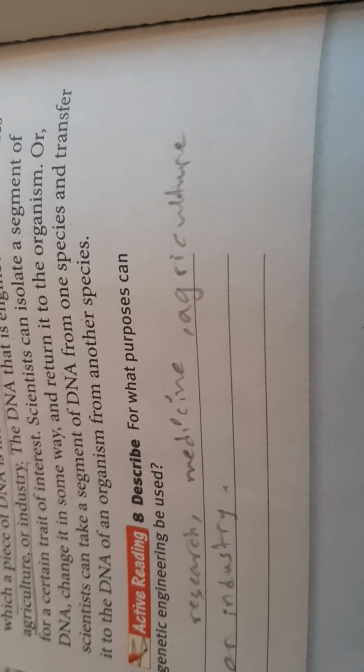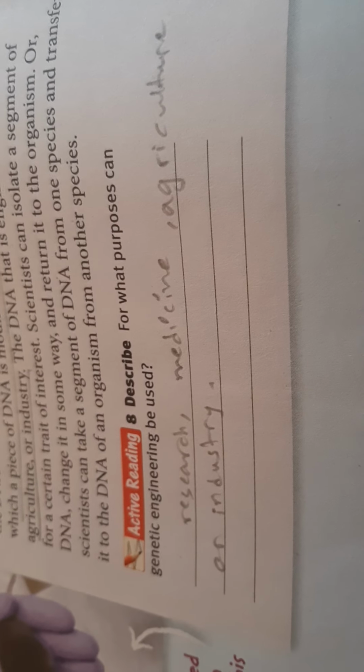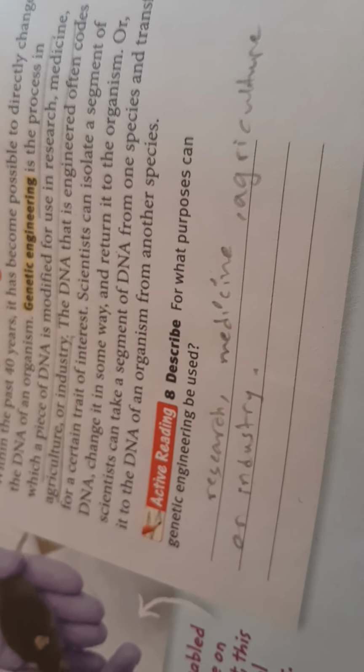I can take a piece of the DNA from a certain organism and combine this DNA with the original DNA of the origin organism. So again, I can get what? I can get new traits in the organism after I modify its DNA. Let's answer this question. For what purpose can genetic engineering be used? It's used for, as we said, research, medicine, agriculture, or industry.